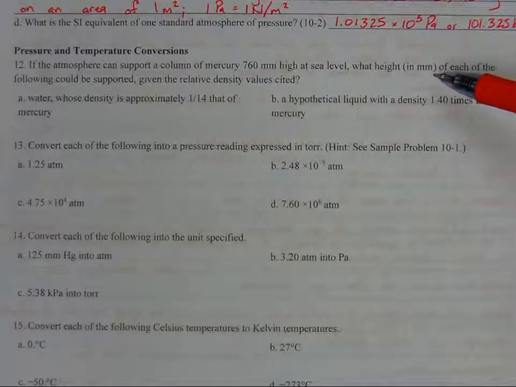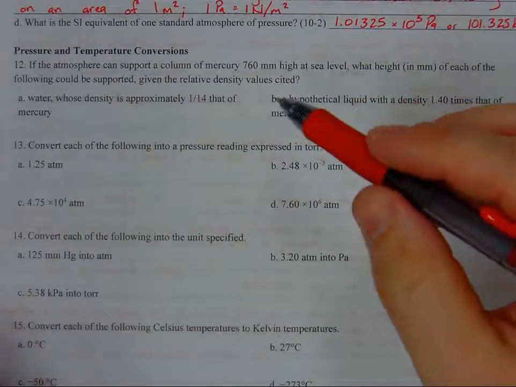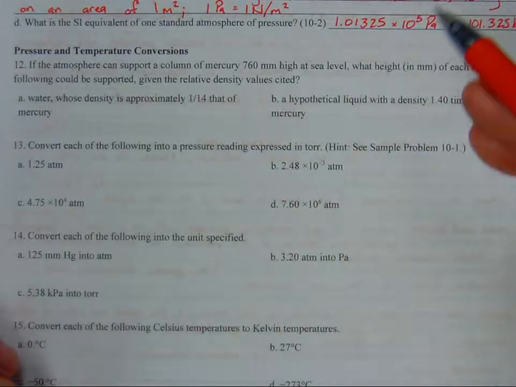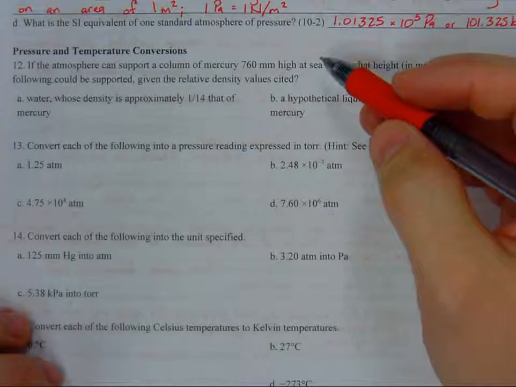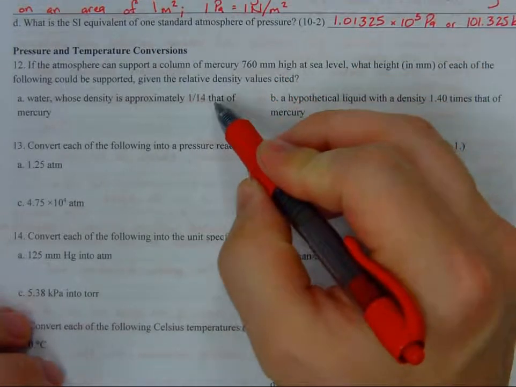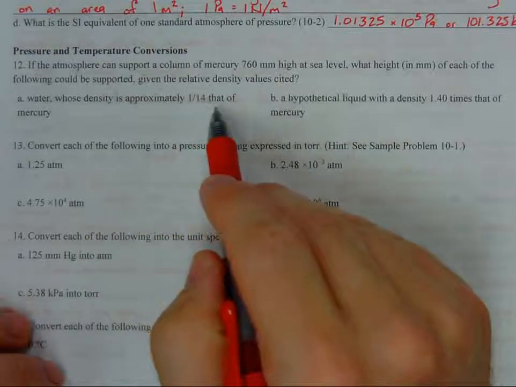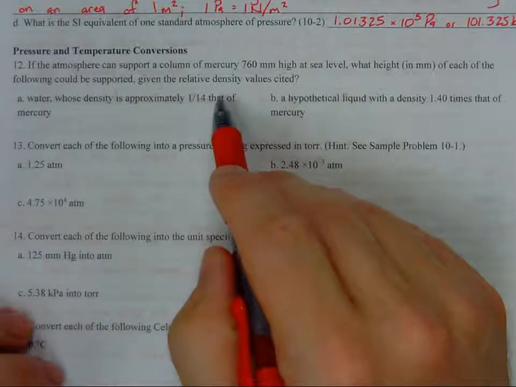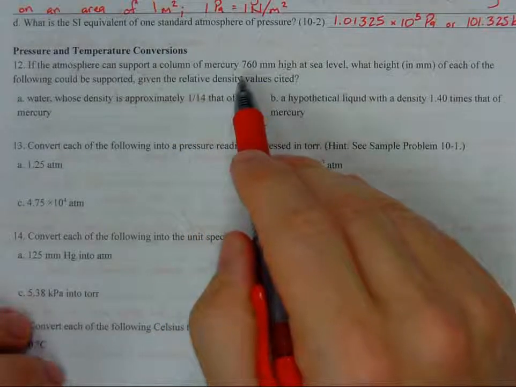But the question wants my response in millimeters. Okay? Now, you could do a whole bunch of gobbledygook and convert 34 feet into millimeters. That's absolutely possible using the factor label method of dimensional analysis. However, I think it's going to be a lot easier to note that because the density of water is 1/14th that of mercury, the height of the water column will be 14 times that of mercury.